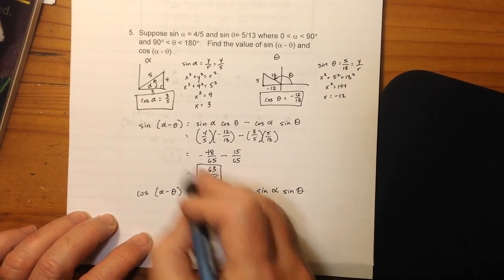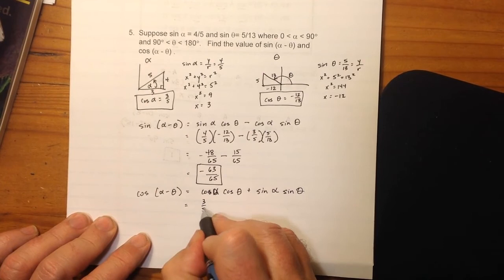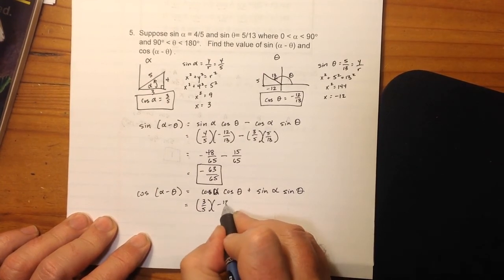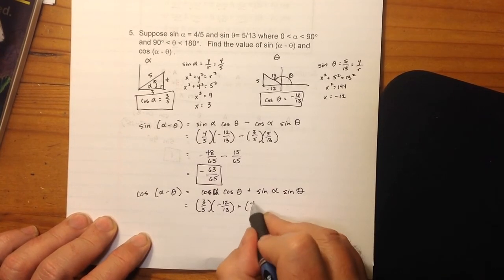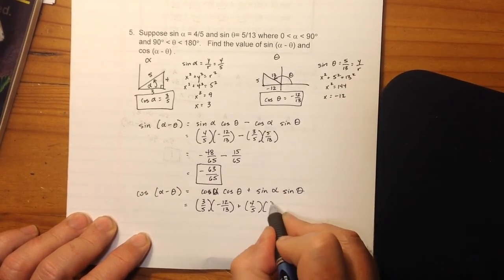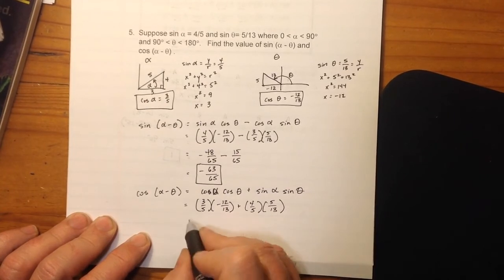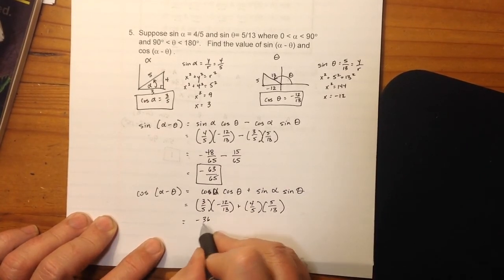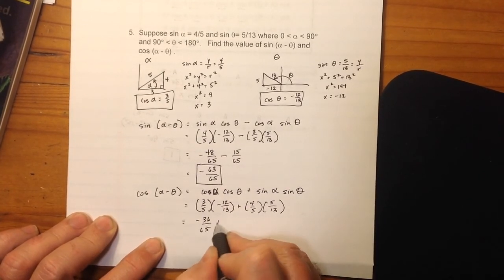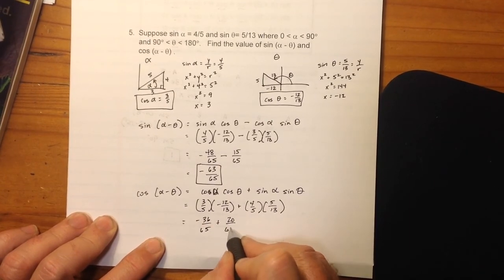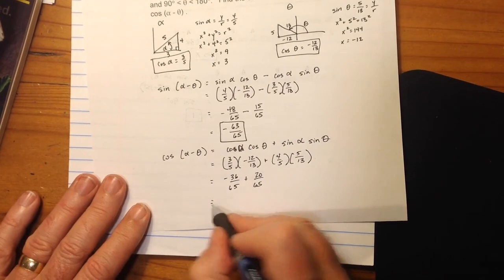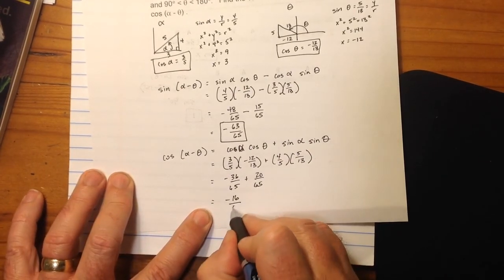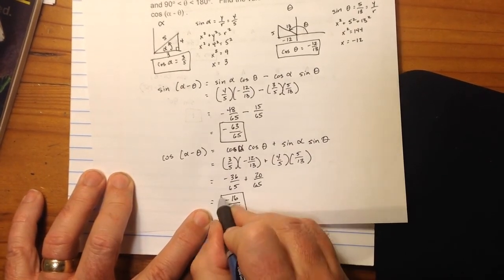So cosine alpha 3/5, cosine theta negative 12/13, plus sine alpha 4/5, sine theta 5/13. Negative 36 over 65 plus 20 over 65 is equal to negative 16 over 65.